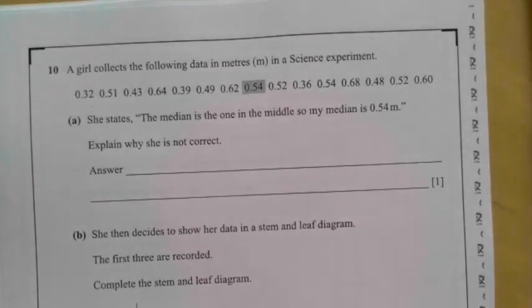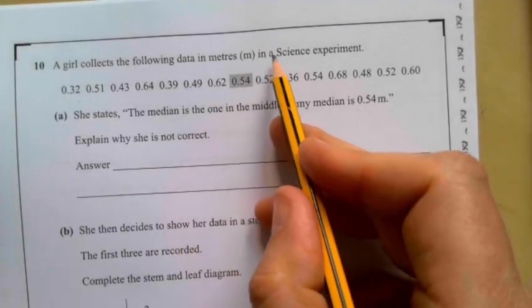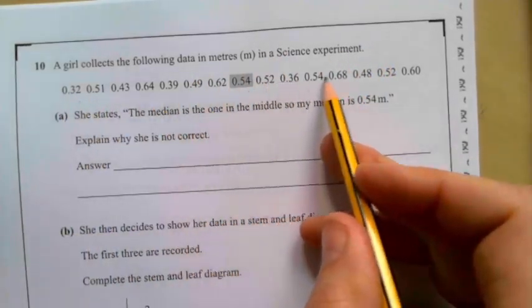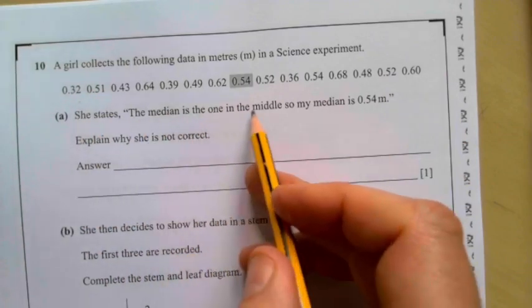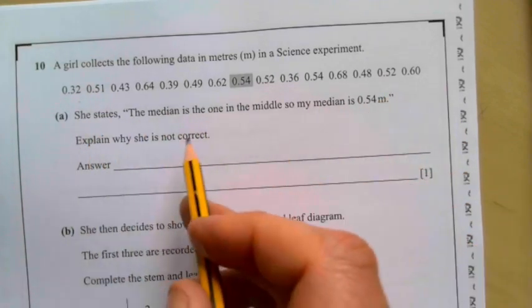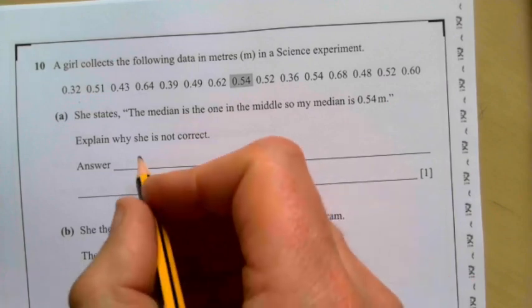Question 10. A girl collects the following data in meters in a science experiment. These are her values here. She states the median is the one in the middle, so my median is 0.54. Explain why she is not correct. Of course, the data isn't in order.